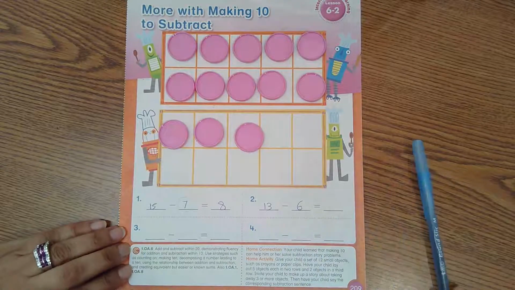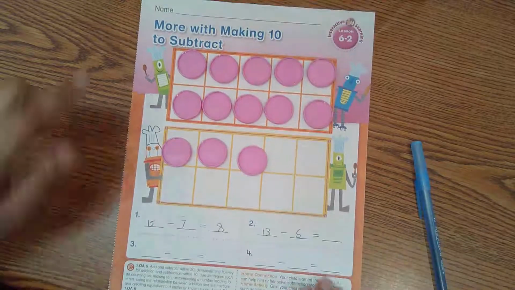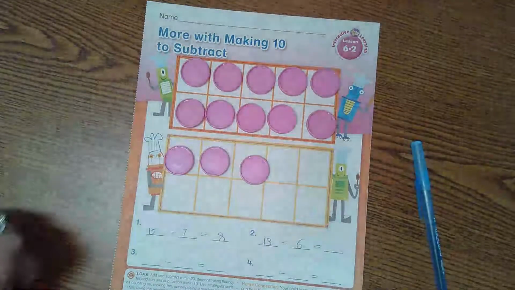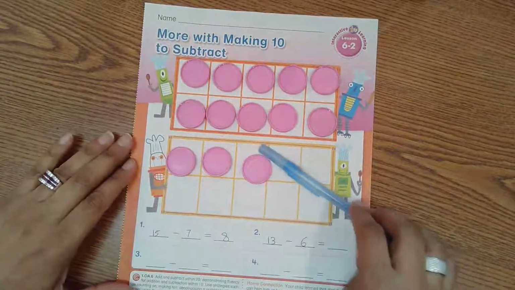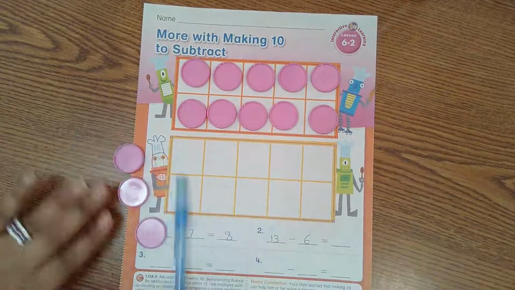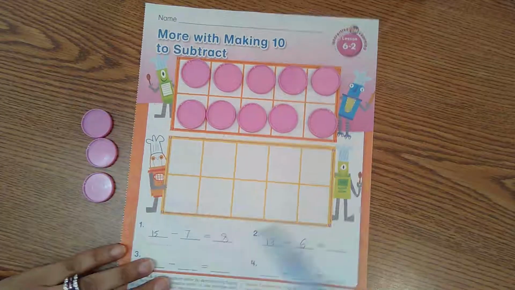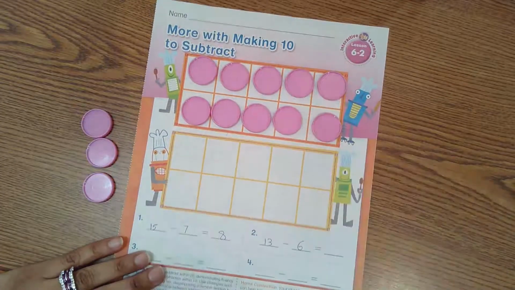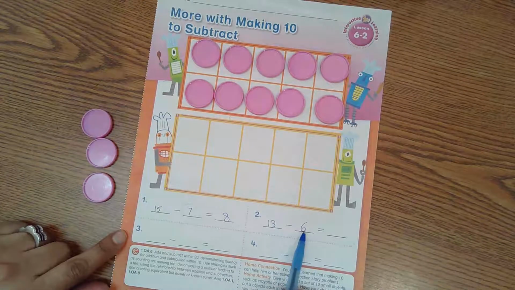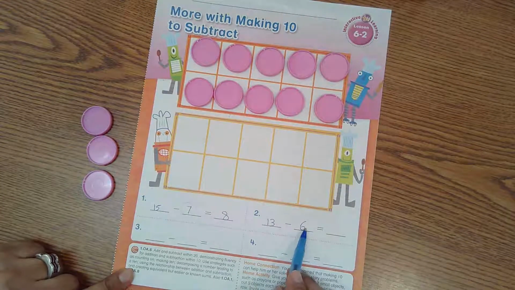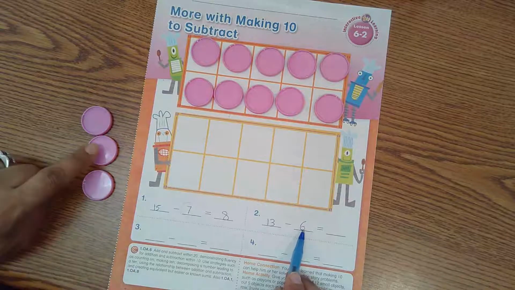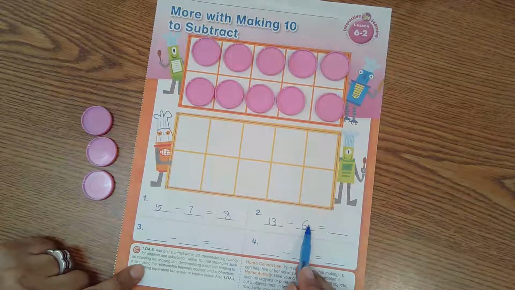She gave away 6. Since we are making 10 to subtract, I need to make 10 first. So how do I make 10? I take these extra counters and put them on the side. Now I have 10. So when I took these 3 extra, I took them from the 6. So if I take 6, take away 3, how many are left? 3.